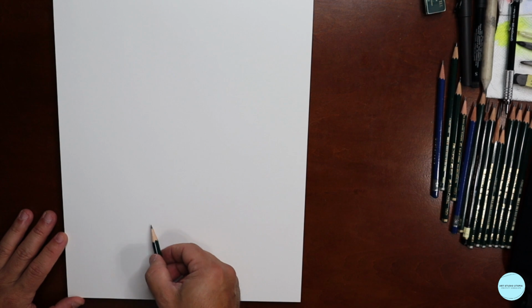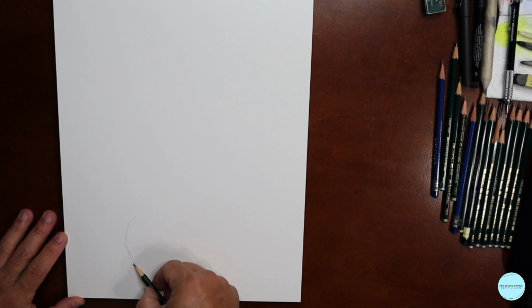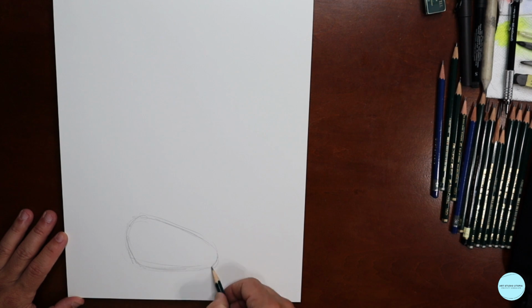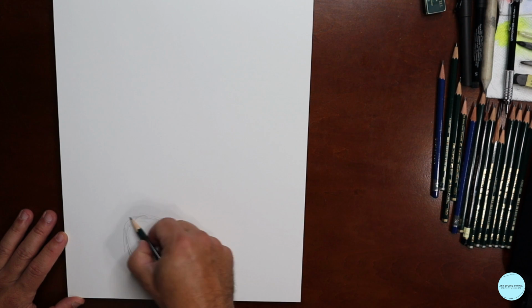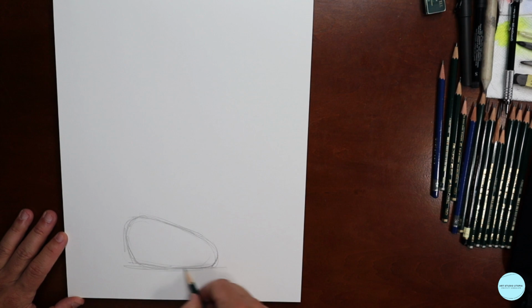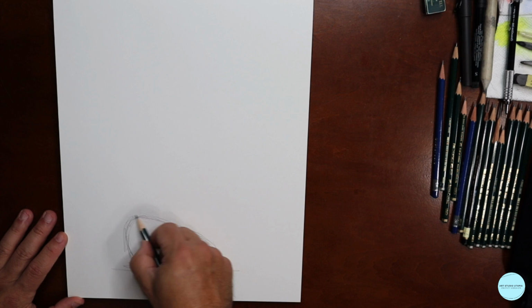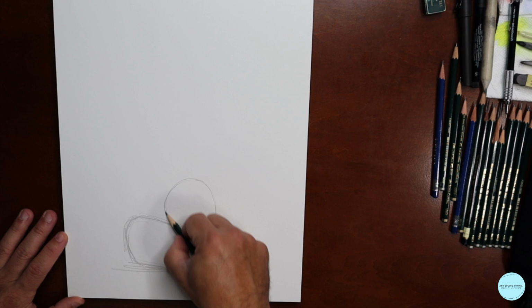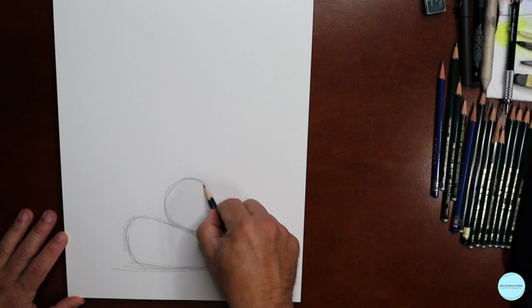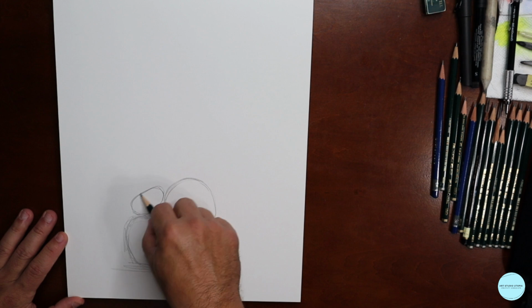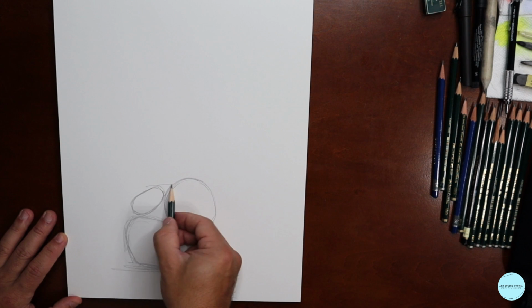So I'm going to start with, let's see, this shape here. I'm ghosting, and I'm thinking egg, triangle, roundness. And I want to kind of be over at the side of the river. What I am doing is visualizing rock shapes, and I'm just stacking them.